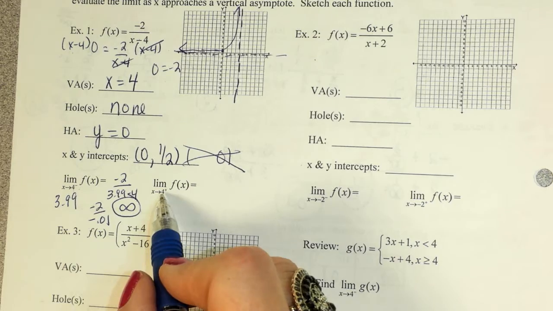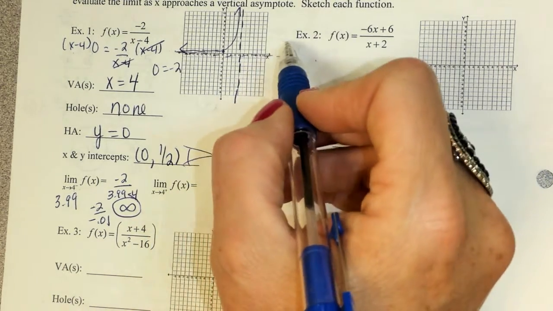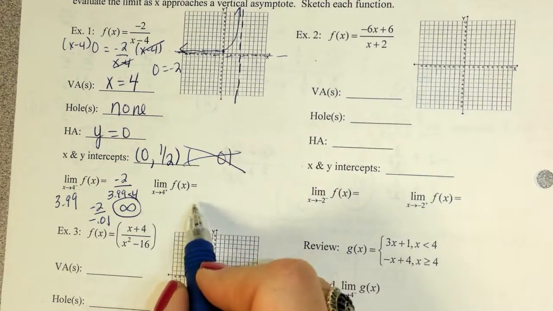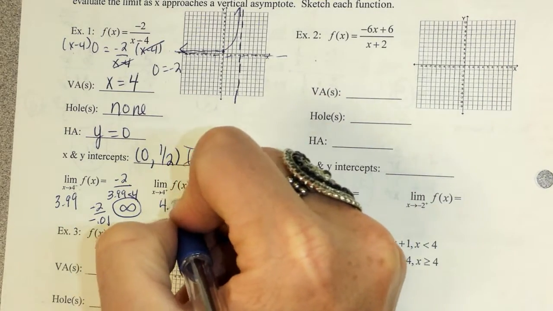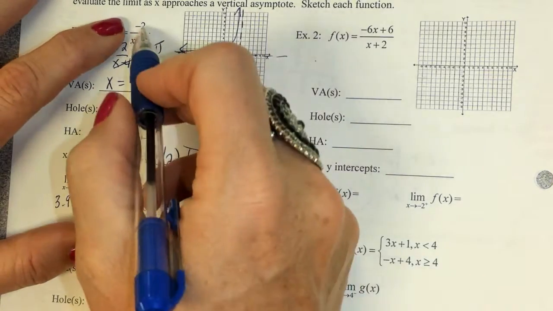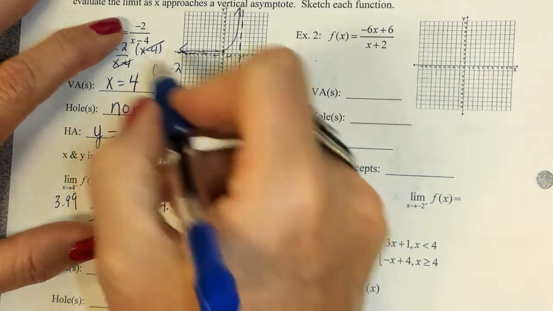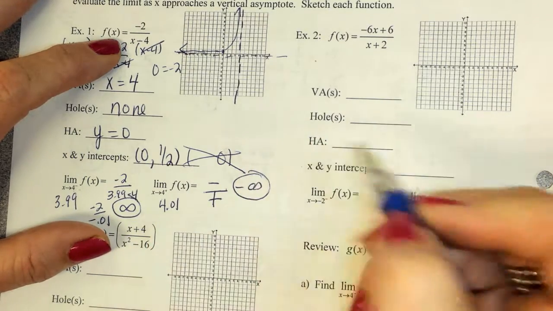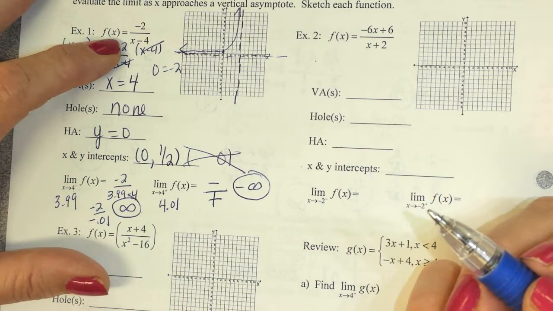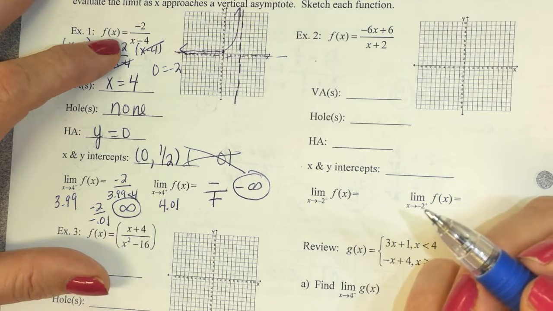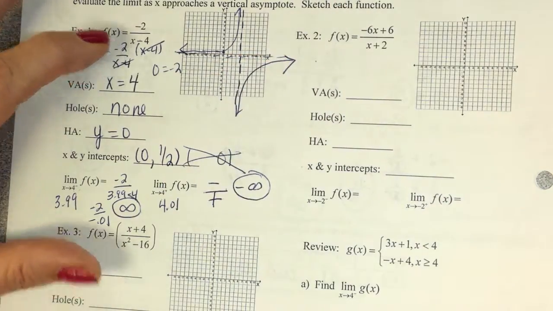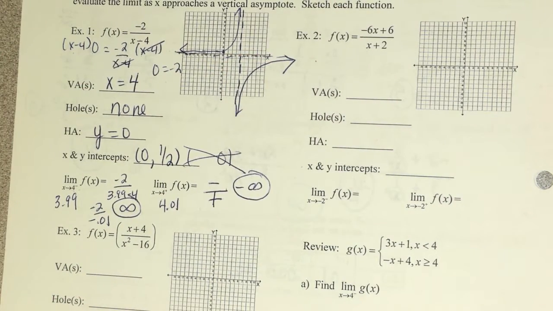Now we want to check as we approach 4 from the positive side, because the function could shoot up or it could shoot down. So I'm going to check something a little larger, 4.01. Now watch how I'm going to do this. The numerator is negative, the denominator is positive. I don't even care what the actual numbers are, right? Because I know the answer is infinity or negative infinity. So save yourself some time and just figure out whether it's positive or negative. Questions?